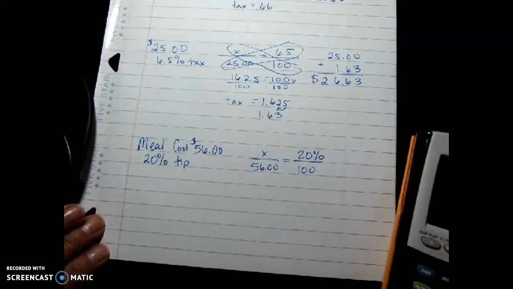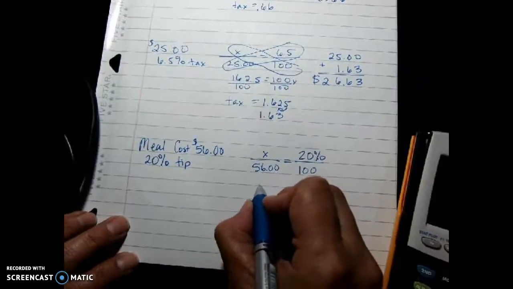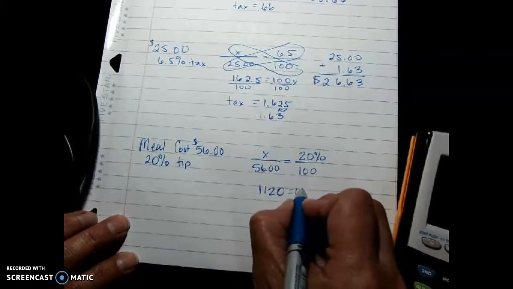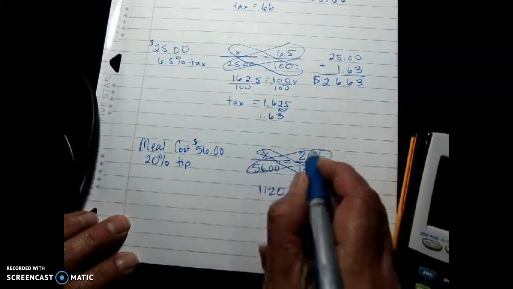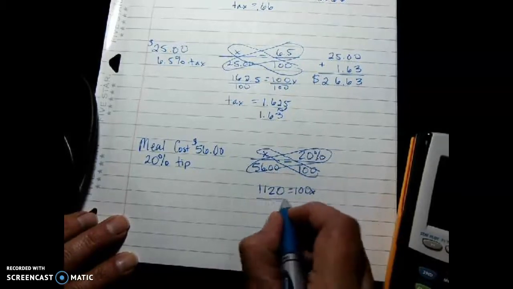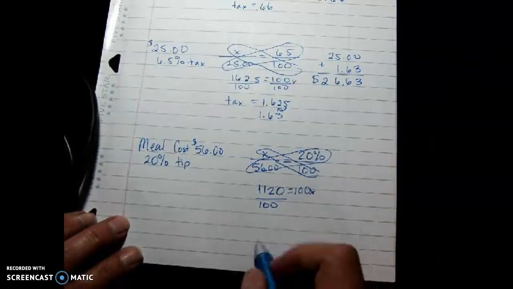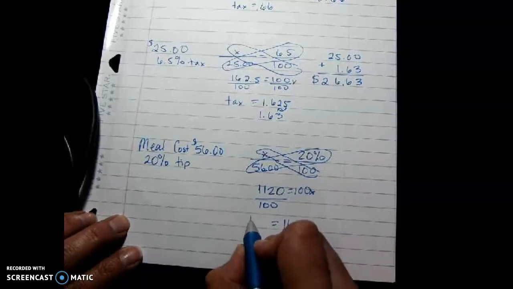So 56 times 20 is 1,120. Remember, we're still cross multiplying and dividing. Then we're going to do 1,120 divided by 100, so it is 11.2. This is the tip.